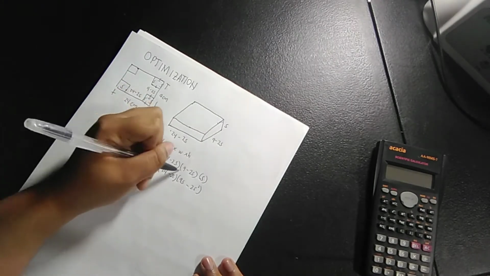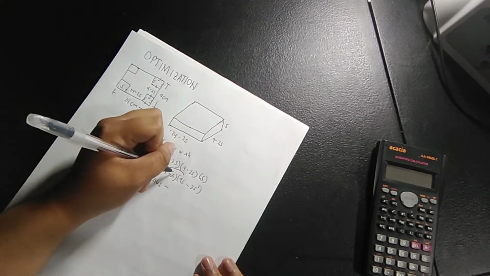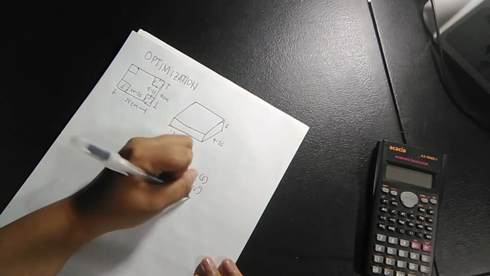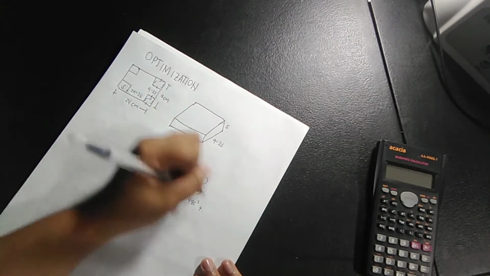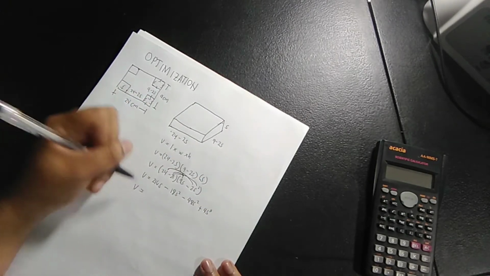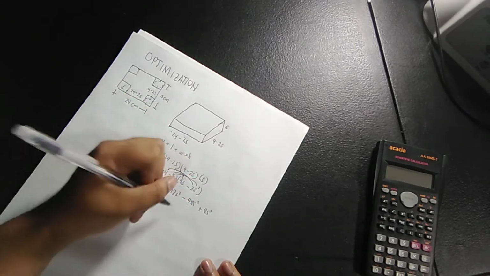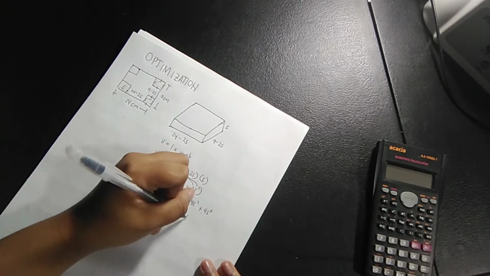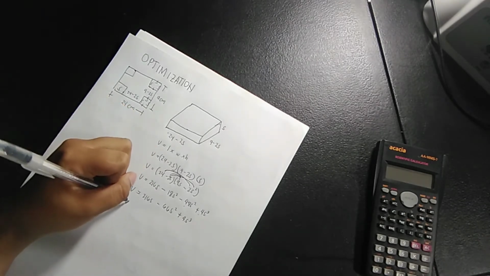So we will use the polynomial functions. 24 times 9s, that will be 216s. 2s times 9s is equal to 18s squared. 24 times 2s squared is equal to 48s squared, and 2s times 2s squared will be positive 4s cubed. Bring down the 216, then negative 18s squared minus 48s squared is equal to 66s squared. Then bring down the positive 4s cubed.